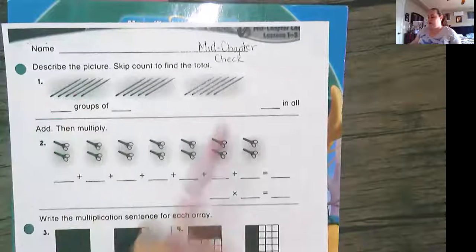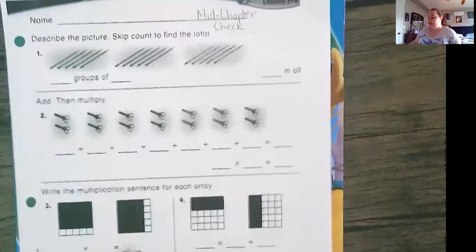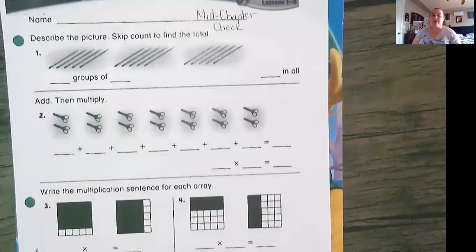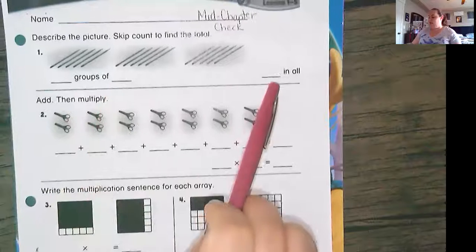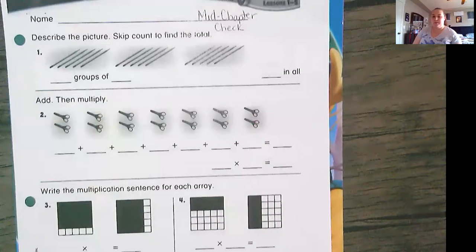So you've got some groups up here of pencils. It says, describe the picture, skip count to find the total. So blank groups of blank, and then write blank in all.